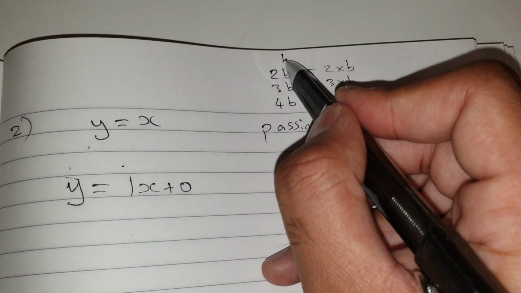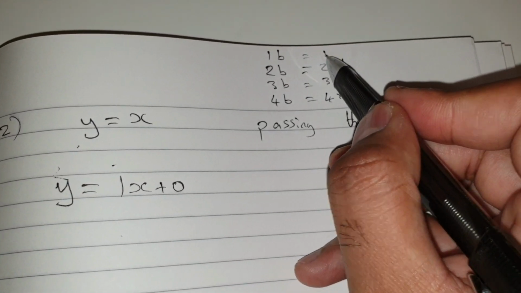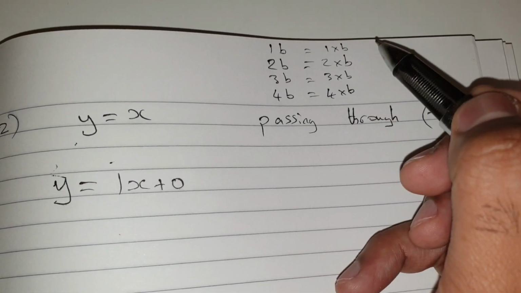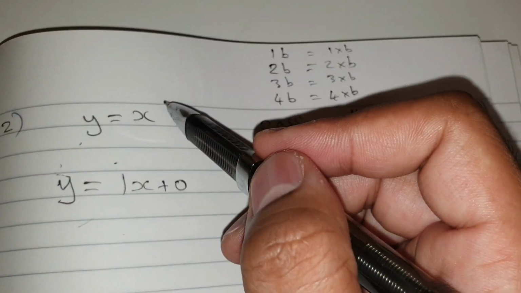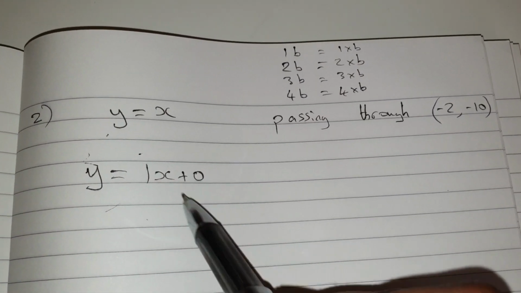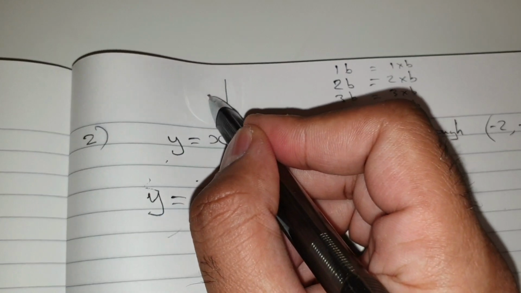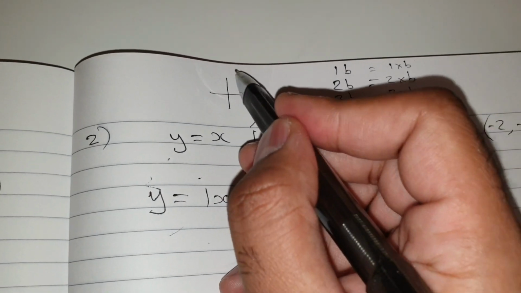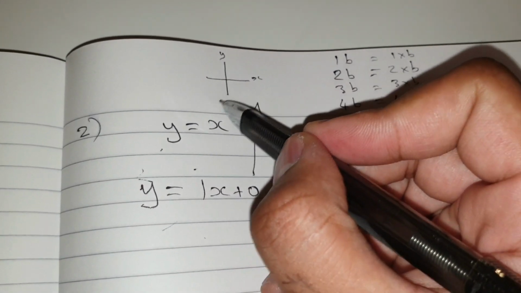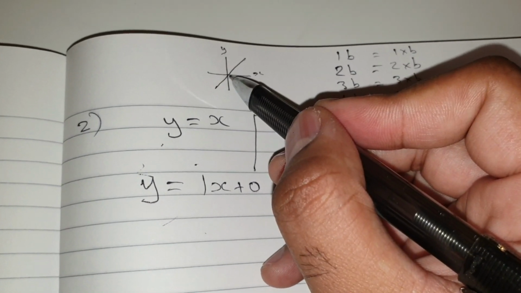So when we've got b on its own, it's actually 1b, which is 1 times b. In the same respect, x on its own is going to be 1x, and because there is no y-intercept, that means the line cuts through the point 0, which is directly in the middle of the x and y axes.